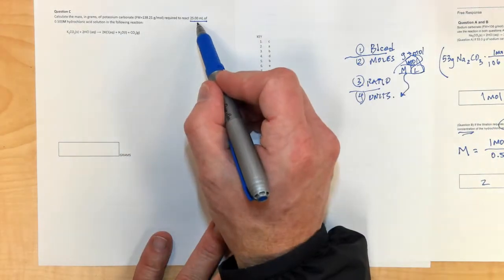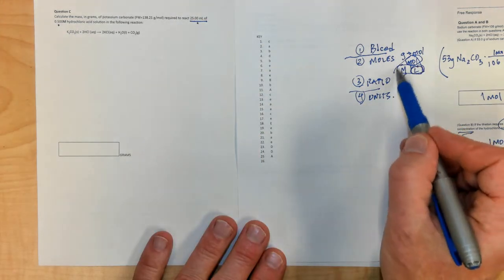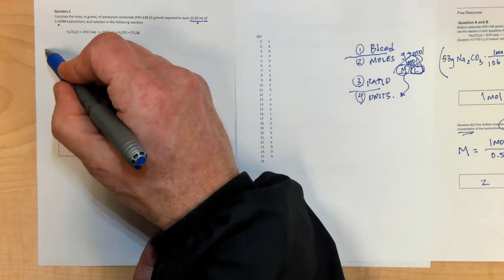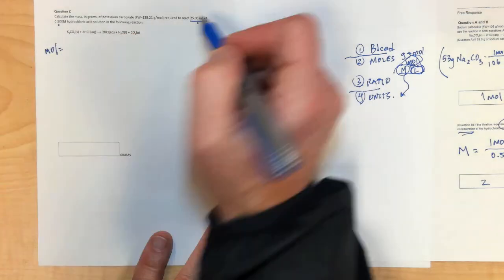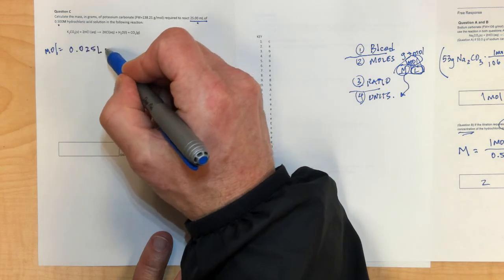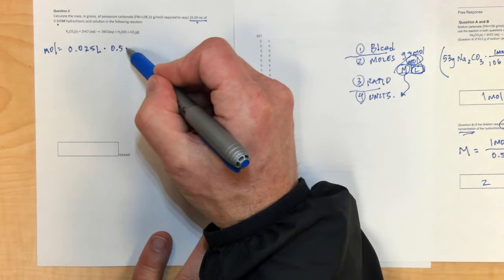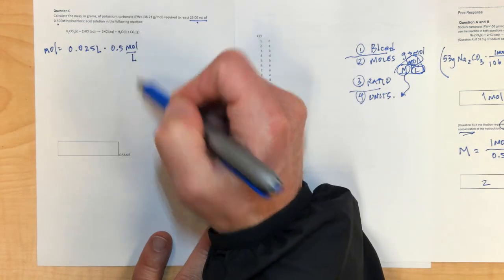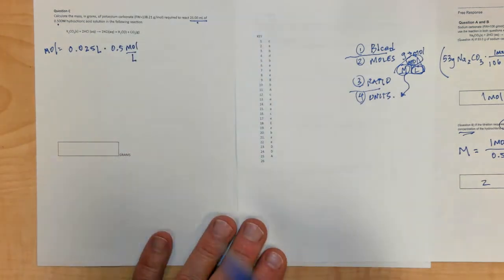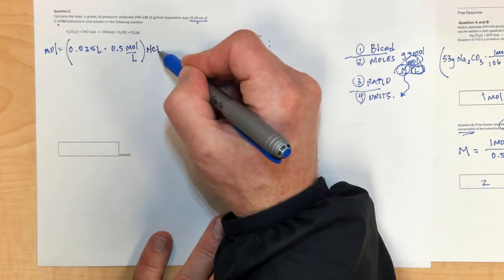So we're given a volume and we're given a molarity. If you have a volume and you have a molarity, you can find the moles. So the moles would be equal to the volume of 0.025 liters times the molarity, which is 0.5 moles per liter. Multiply those two together and we'll have our moles of hydrochloric acid.